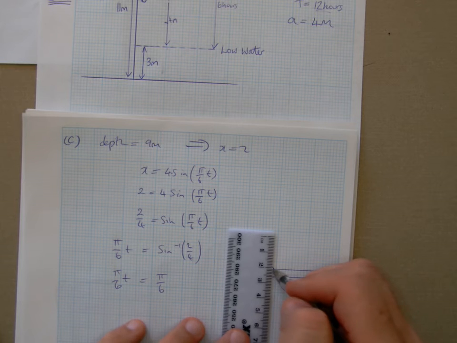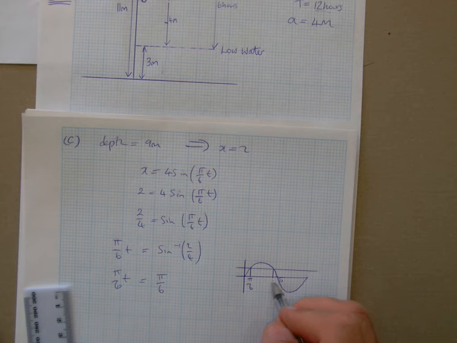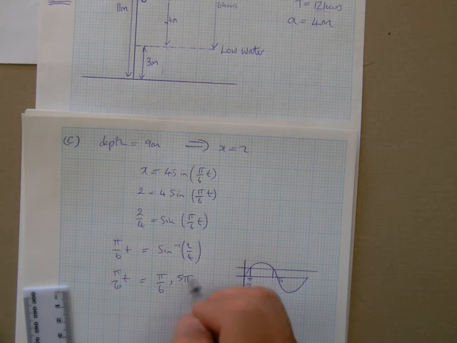But there's another result where it's equal to a half. So how do I get that? That's 0 degrees, that's 90 degrees, which is pi by 2, and that's 180 degrees, which is pi. So take pi and go back pi by 6: pi take away pi by 6 will be 5 pi by 6.